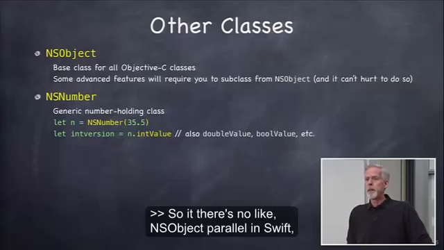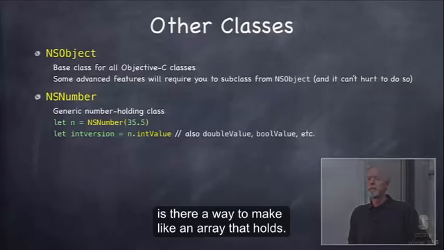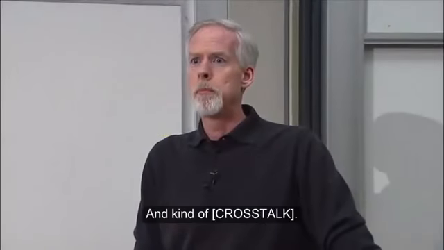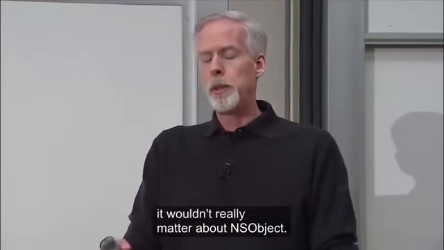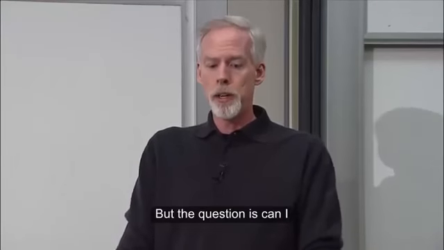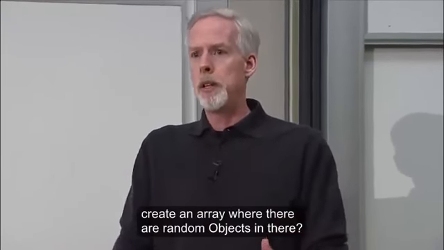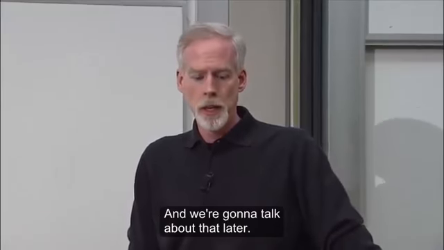Yeah. So if there's Swift, is there a way to make an array that holds any kind of... Yeah, so the question is, can I create an array where there are random objects in there? It wouldn't really matter about NSObject. And we're going to talk about that later.